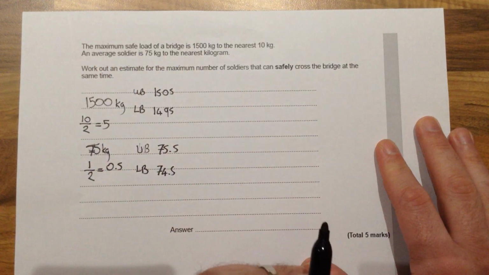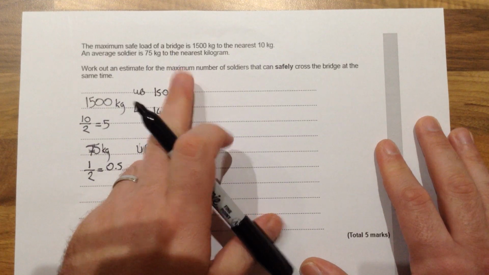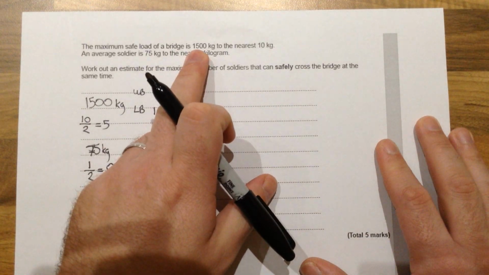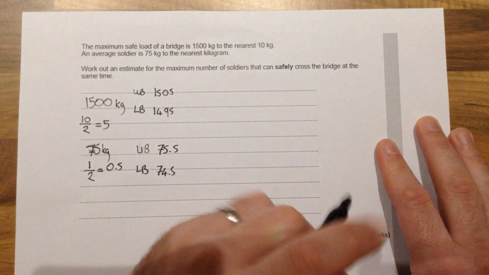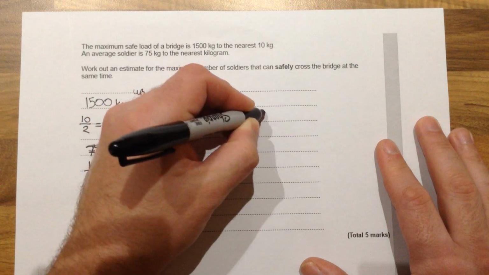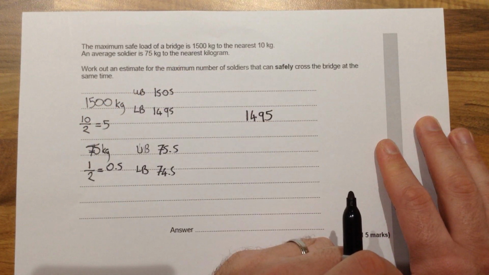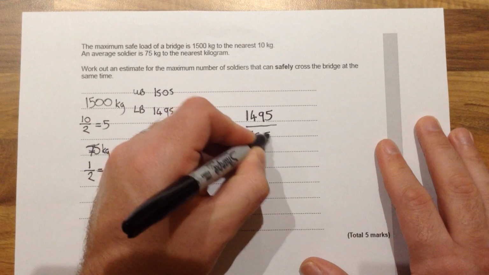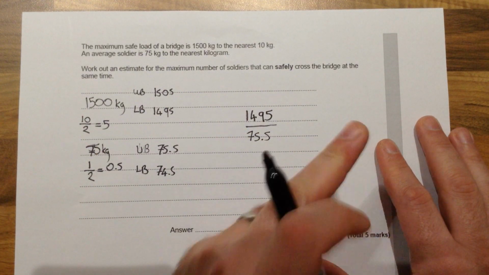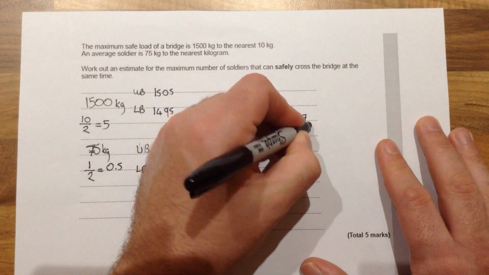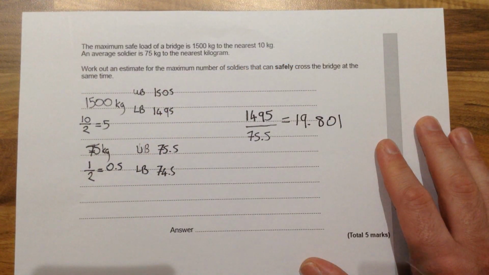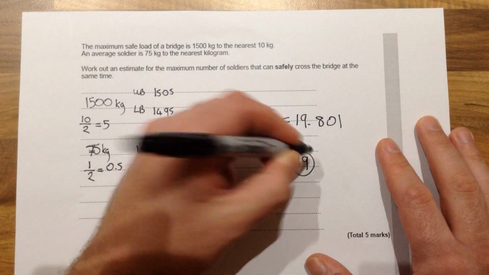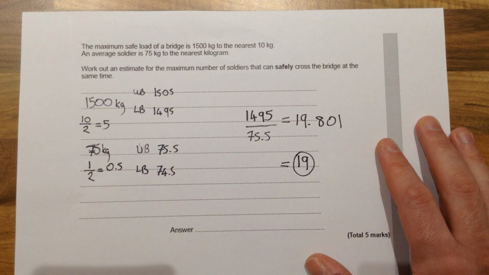It wants us to work out the maximum number of soldiers that could cross the bridge safely. So if we are being really safe, we've got to assume that this maximum load of the bridge is a little bit too high. So I'm going to use the smallest load that the bridge can take and divide it by the maximum that a soldier could weigh. So that's my 75.5. If I do this, it comes out as 19.801. Now obviously we can't have that many soldiers, so this would have to be rounded down in order for it to be safe to 19 soldiers.